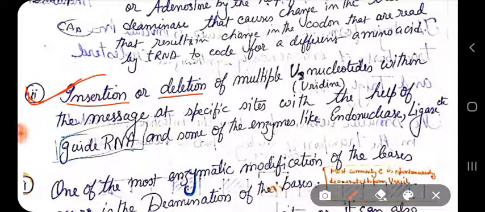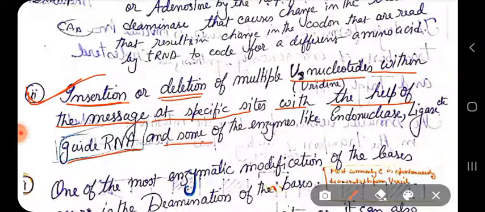In insertion or deletion editing, we are actually inserting multiple nucleotides within the mRNA, so that there will be a shift or change in the codon sequence within the open reading frame, like insertion or deletion of multiple uridine nucleotides within the mRNA at specific sites with the help of a guide RNA, and some enzymes like endonuclease and ligase, we can modify the mRNA.